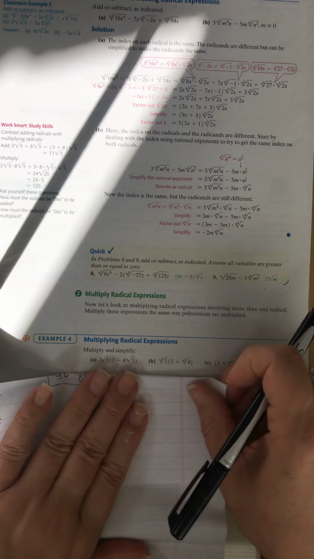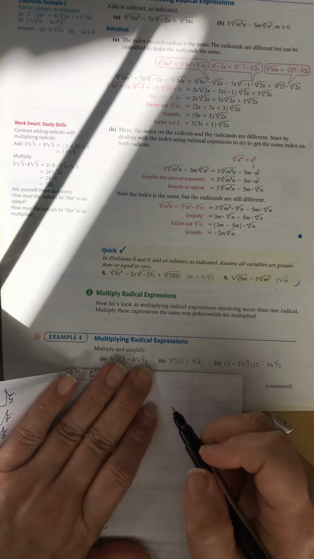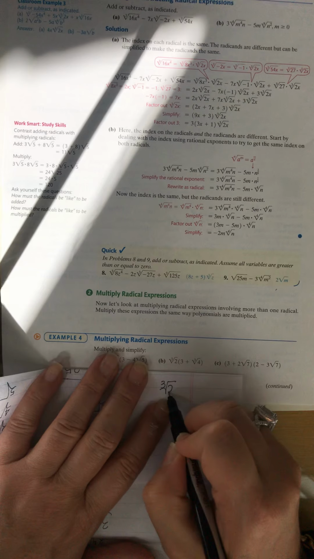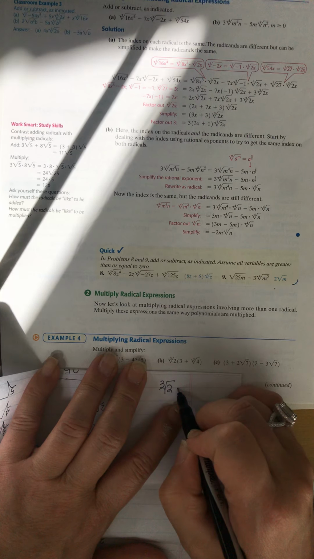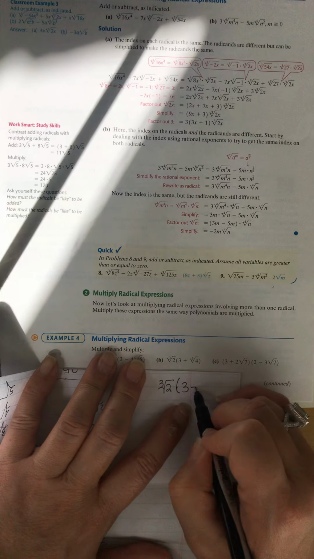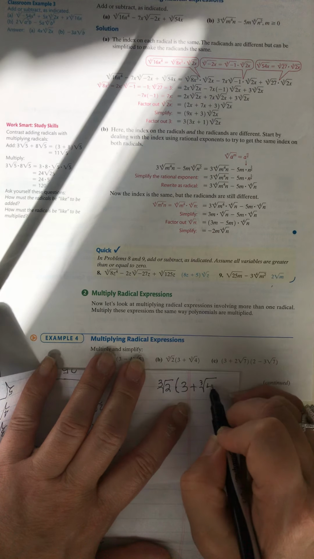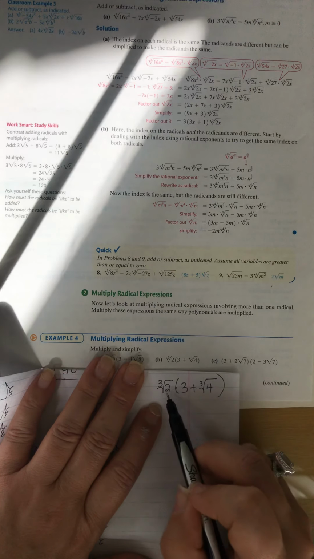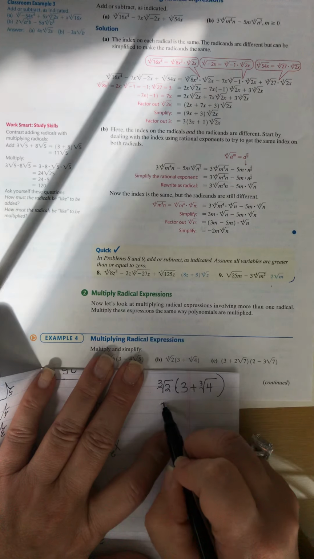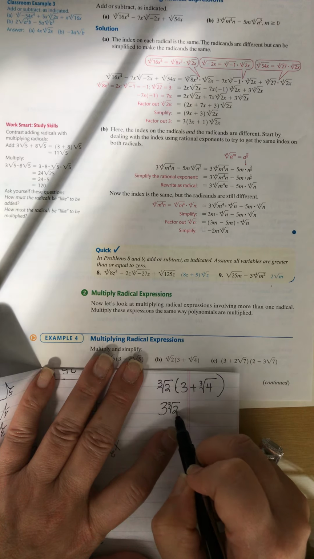Okay. And for B, you've got cube root of 2 times 3 plus cube root of 4. So cube root of 2 times 3 is 3 cube root 2.